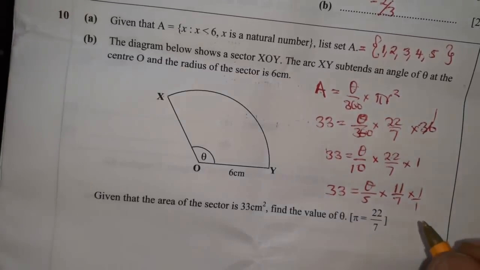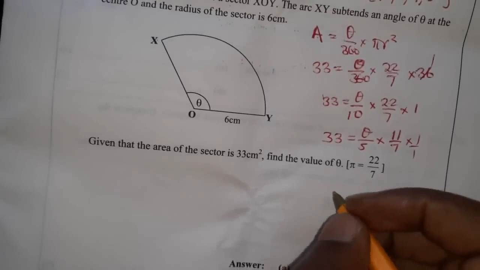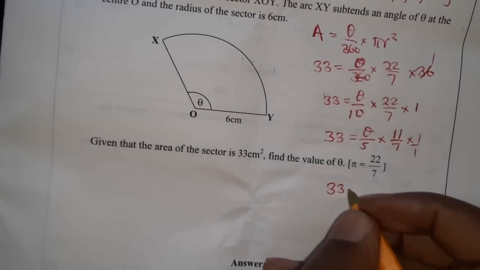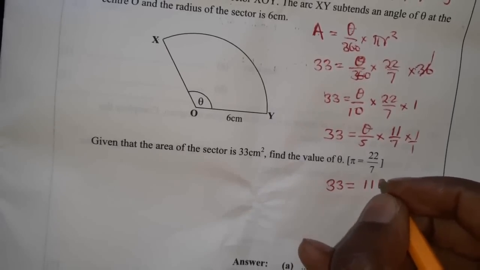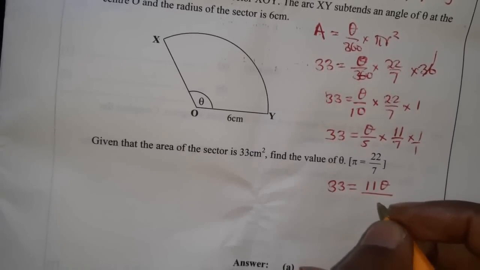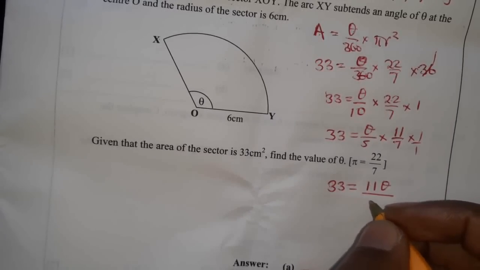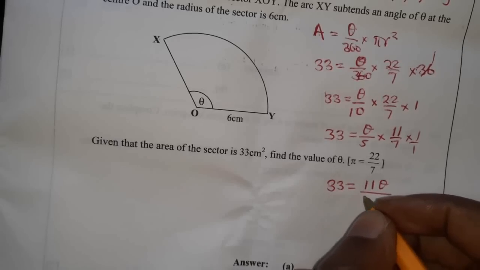So we proceed. This is going to be 33 is equal to 11 theta over, we can multiply this. What do we get?